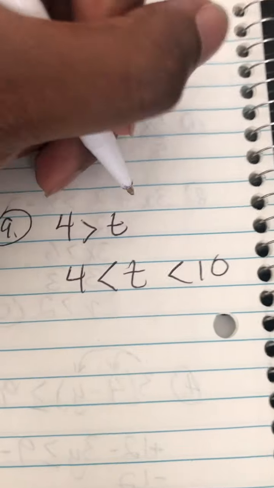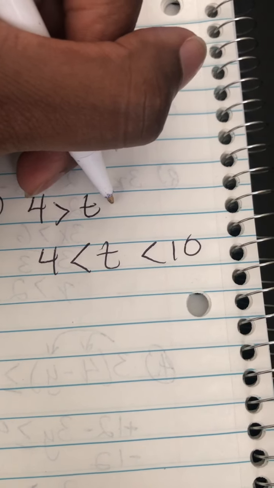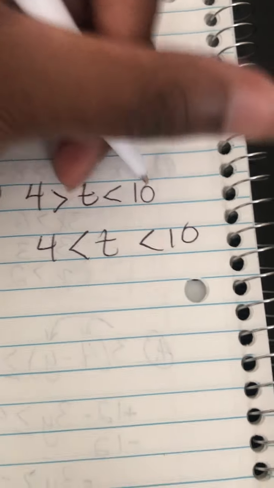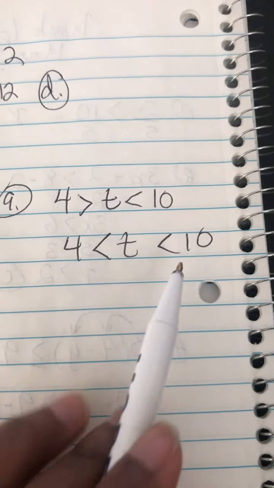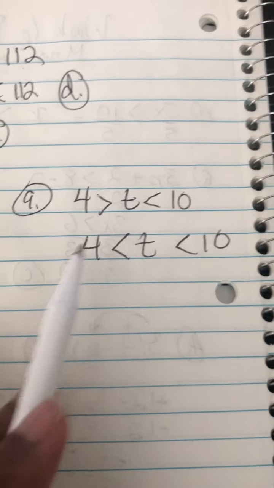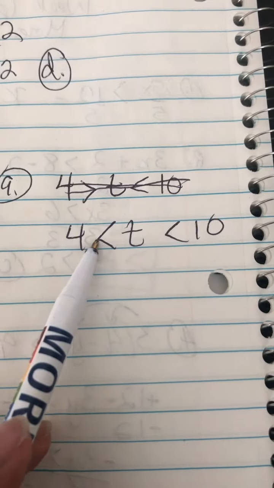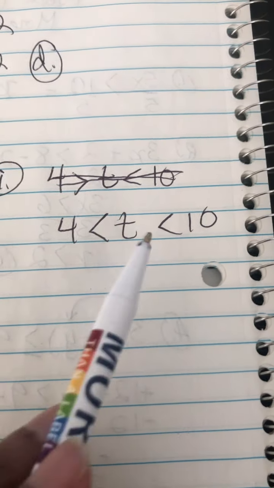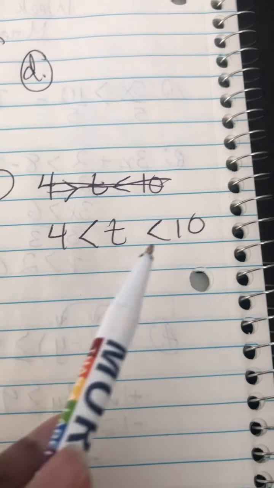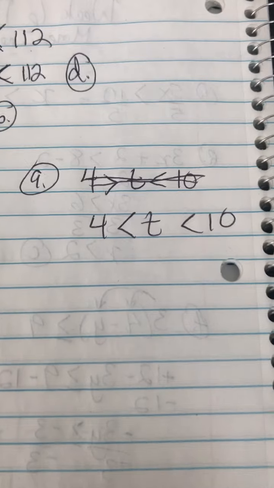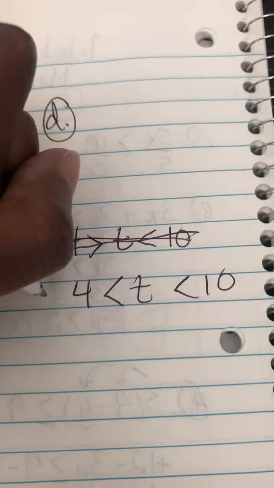If we were to write it this way, his wait was greater than 4 minutes, but it was less than 10 minutes, that would be totally confusing. So the symbols always have to go in the same direction. We would not write it this way. We have to read it out like this, because whatever this points to, remember, that's the smaller thing. So his wait was greater than 4 minutes, but it was less than 10 minutes. And that is letter A.